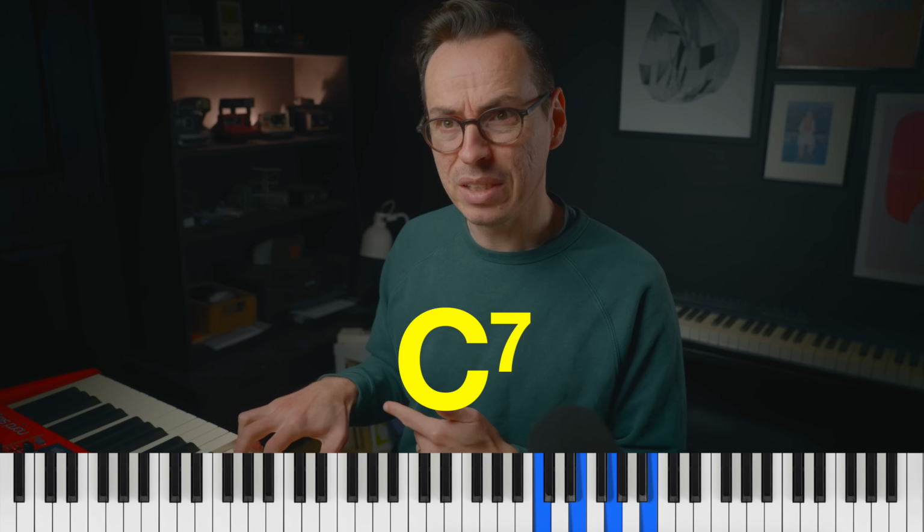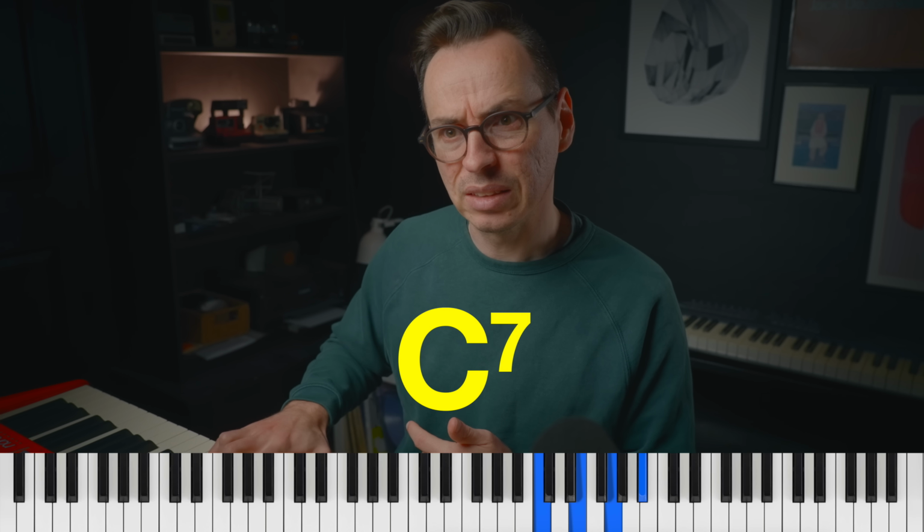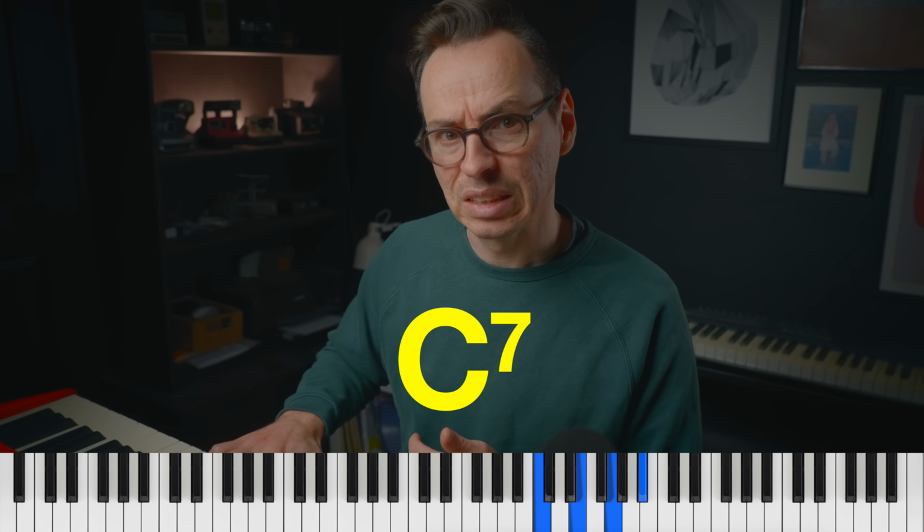Is that a B natural or B flat? Now, this is something that you really don't want to mix up or get wrong, because it will fundamentally change the character and function of your chord. So, hopefully, for those of you who have some hazy knowledge on this, I'm going to try and clear it up.